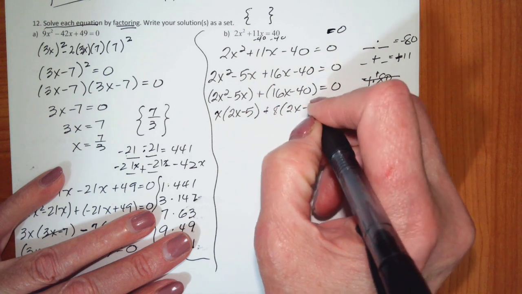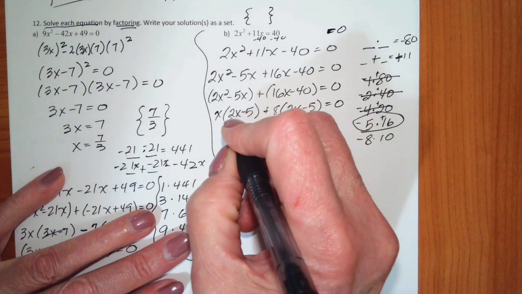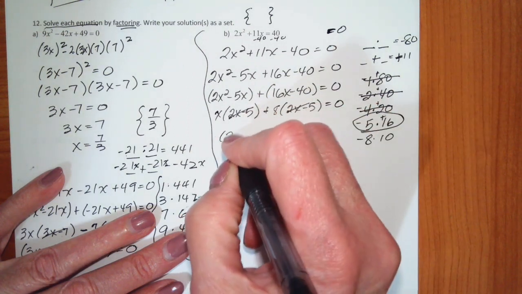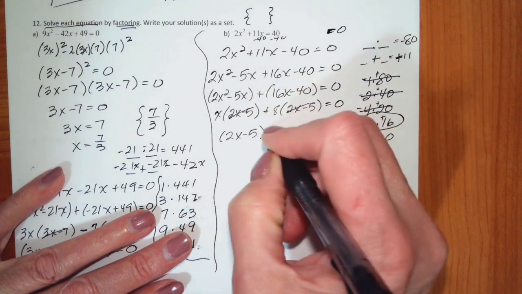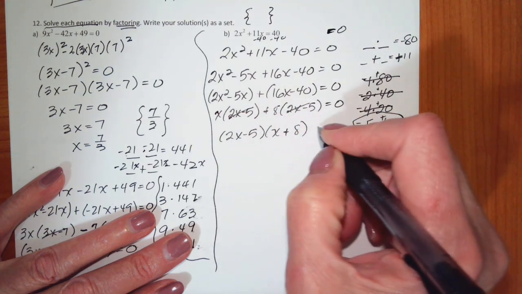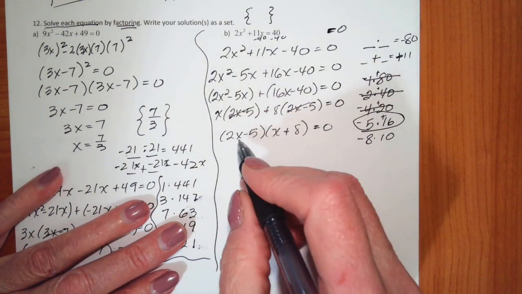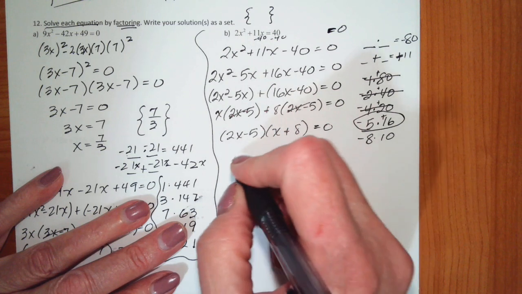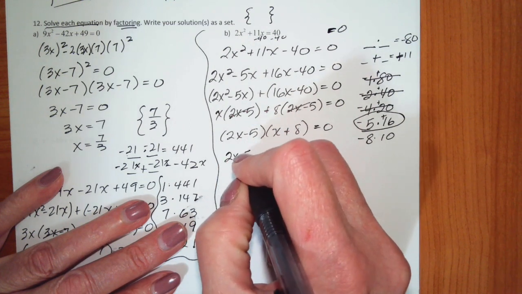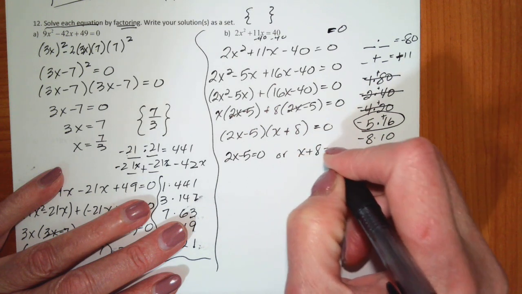And I'm left with 2x minus 5 that equals 0. So my common factor is the binomial 2x minus 5. And I'm left with x over here, and I'm left with 8 over here, and it equals 0. So, since the product equals 0, one of them has to equal 0. So 2x minus 5 is equal to 0, or x plus 8 is equal to 0.